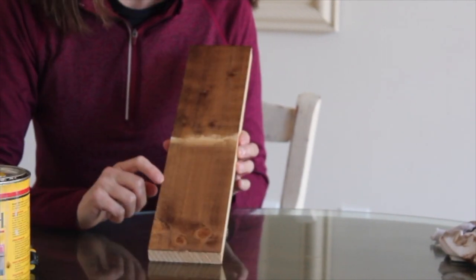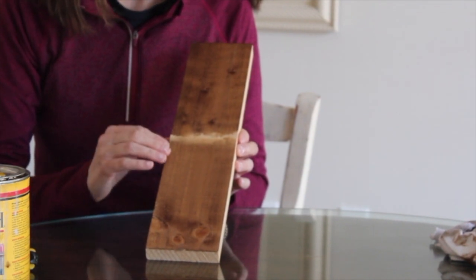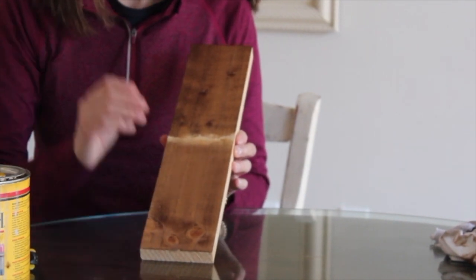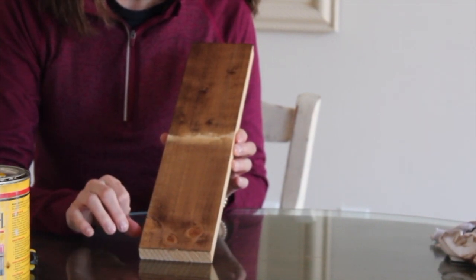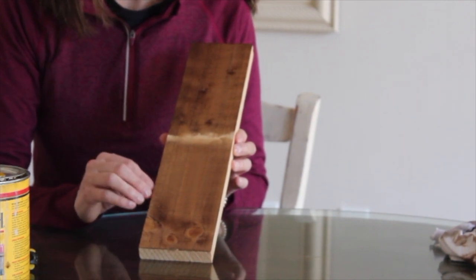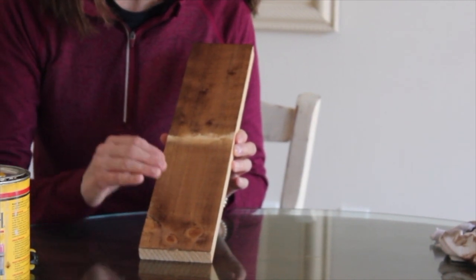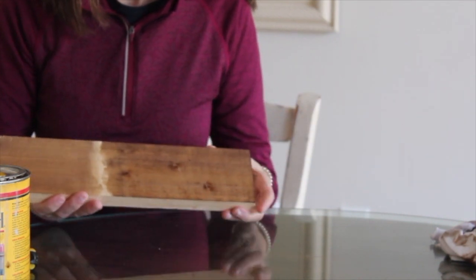The wood stain, on the other hand, has much larger particles, so that's why it tends to sit on top of the wood. The wood stain has really large molecules that don't penetrate the wood, so that's generally why the wood stain will sit on top of the wood layer and the wood dye will penetrate it.